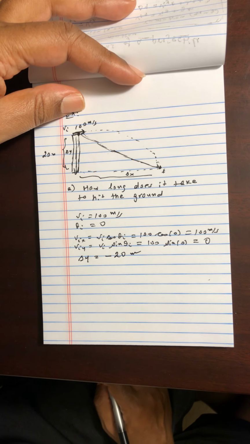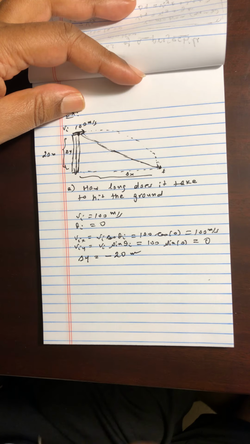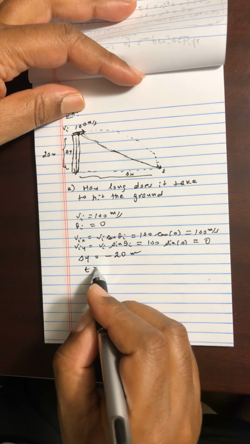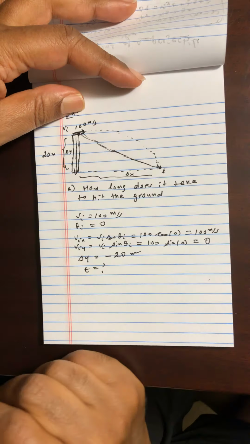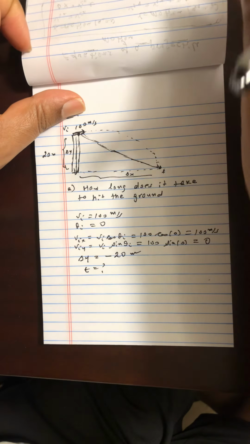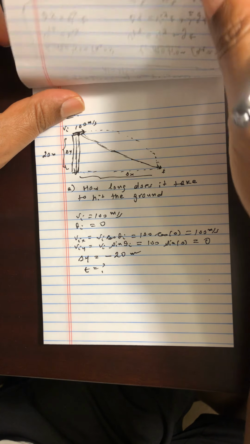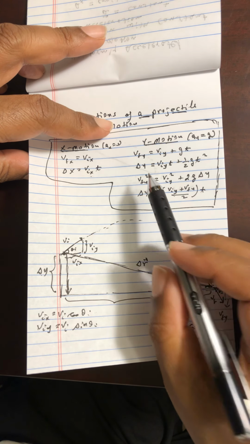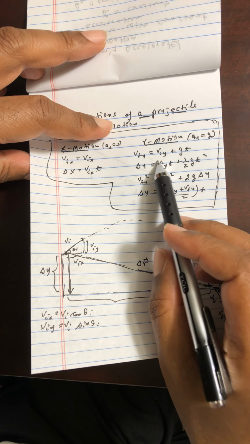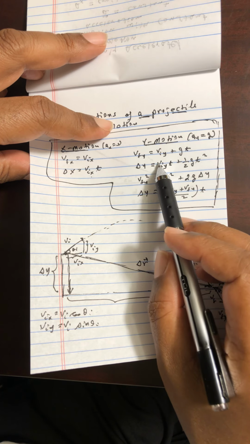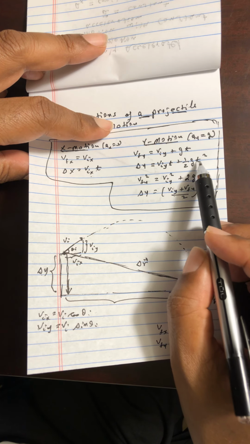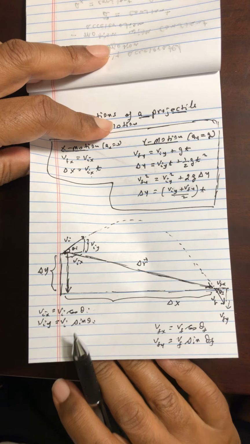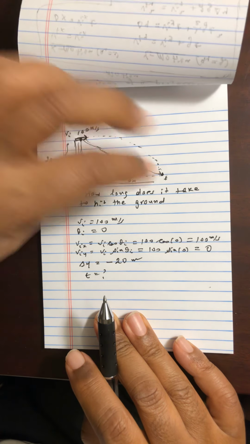So our goal is to calculate time, the time taken from here to here. All you have to do now is go back over here and select the suitable equation. If you look at this equation, we have already concluded that viy is 0, and g is a constant, so we can calculate time from this equation. So let's use that equation.